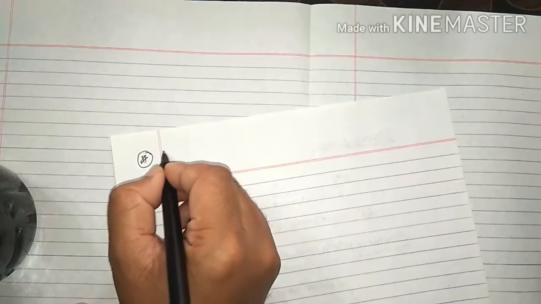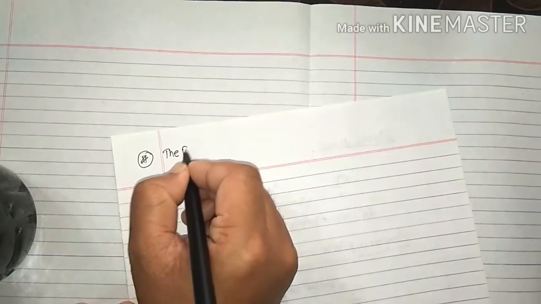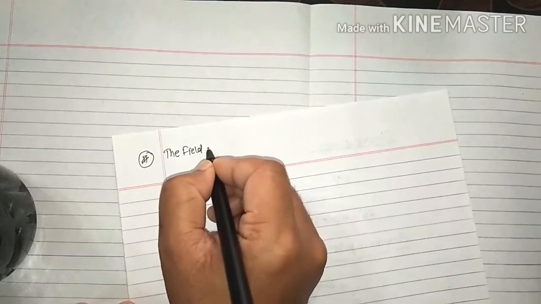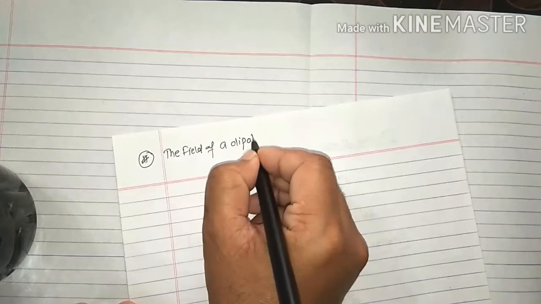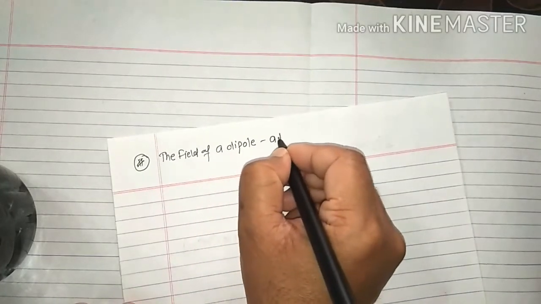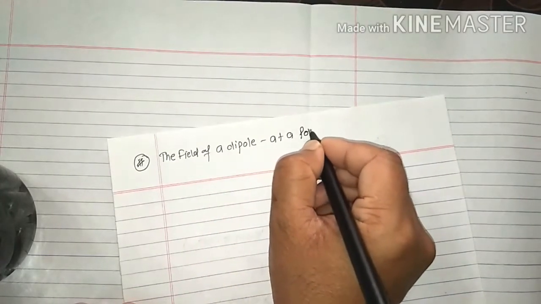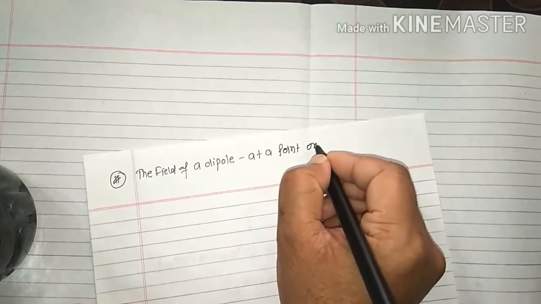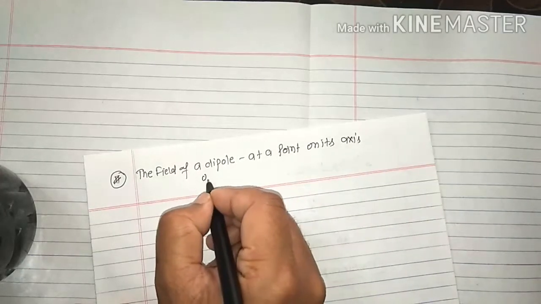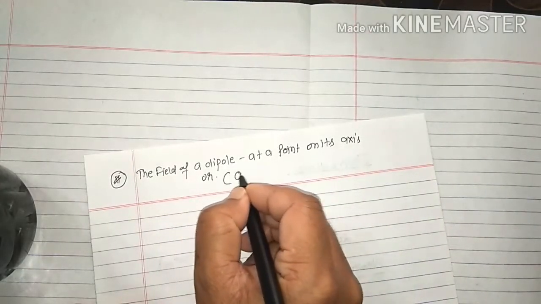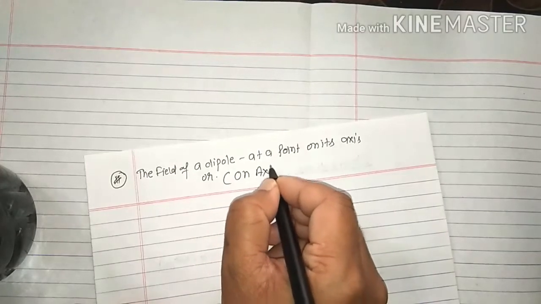First one, the field of a dipole at a point on its axis, or this special case is also known as on axial line.